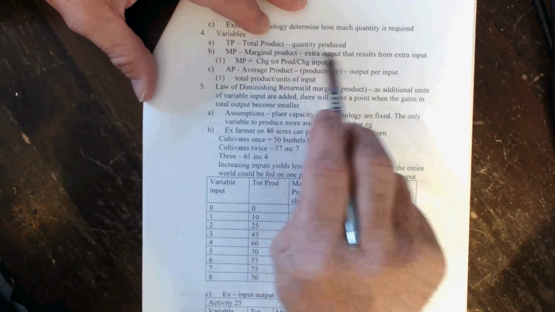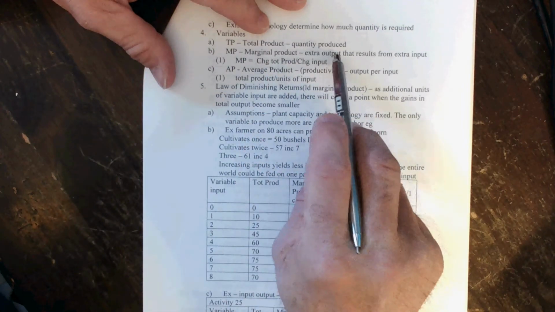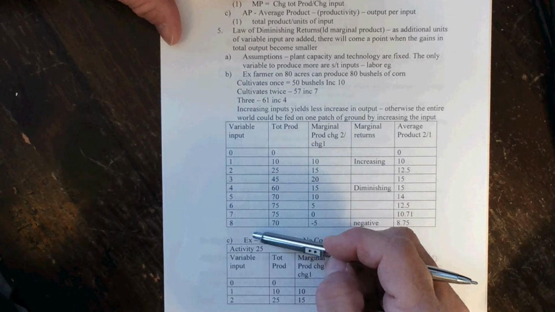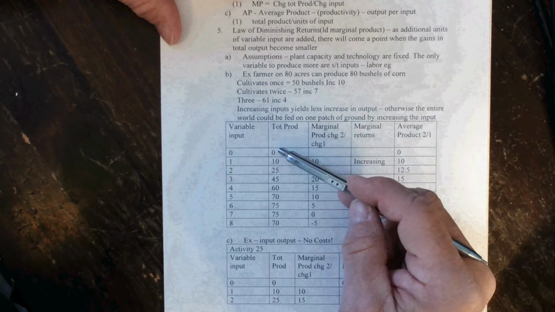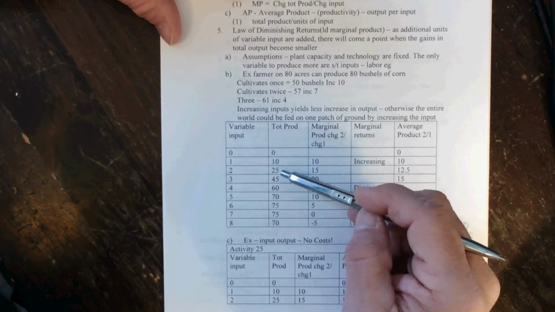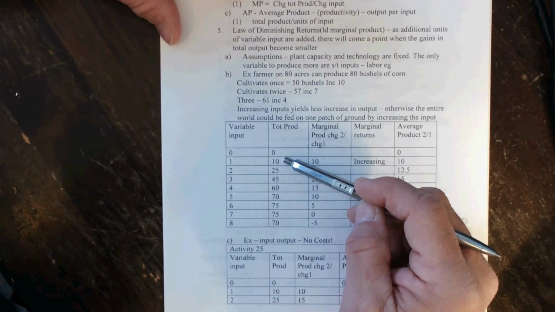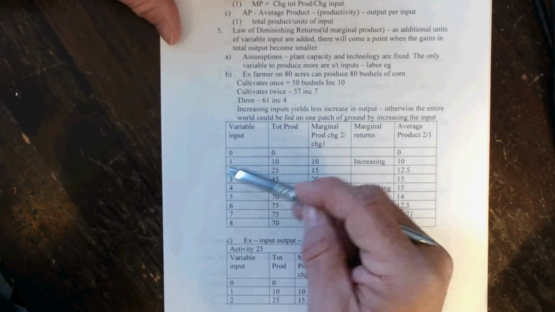Total product is the amount of output produced. Marginal product is the extra output that results from an extra input. So we're going to be adding extra inputs and finding out how much extra product falls off the assembly line. We'll be calculating that by subtracting one total product from a prior total product. These total products result from the additional use of one more input.